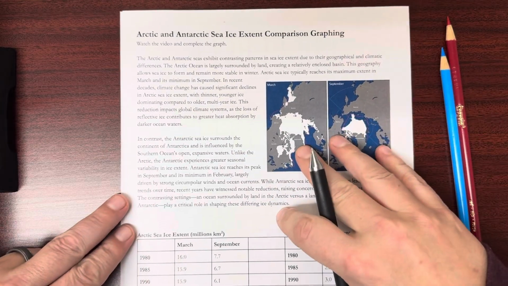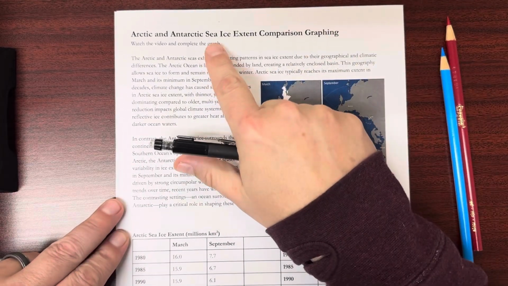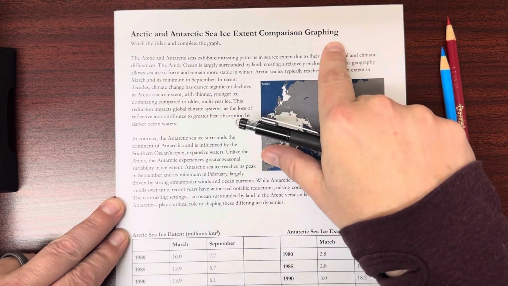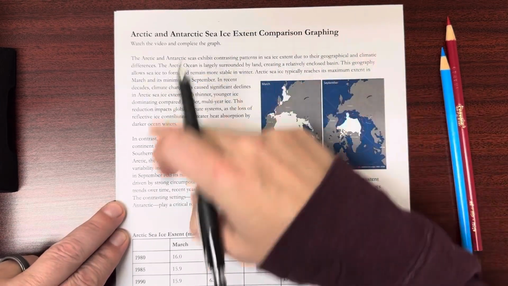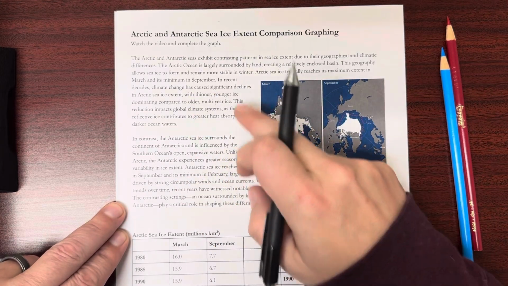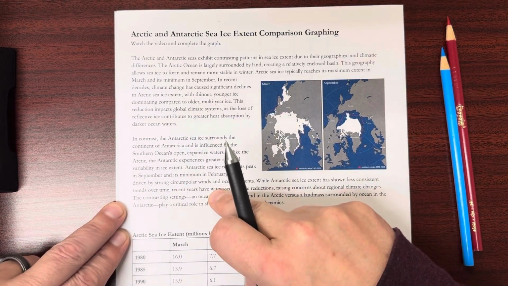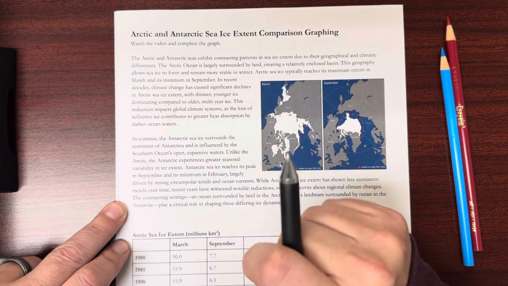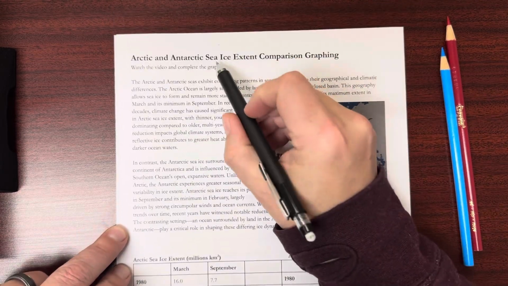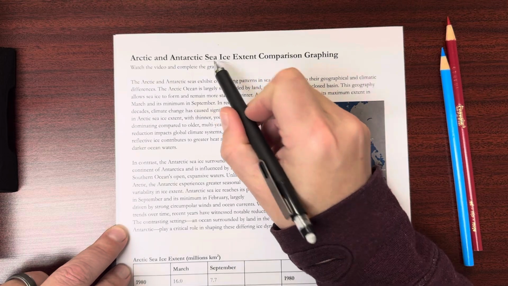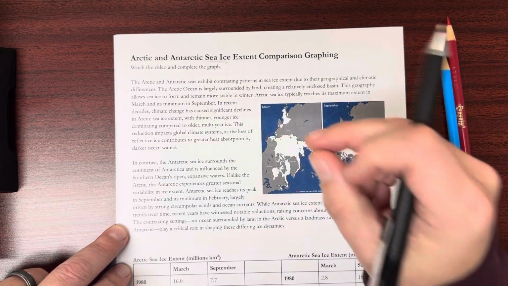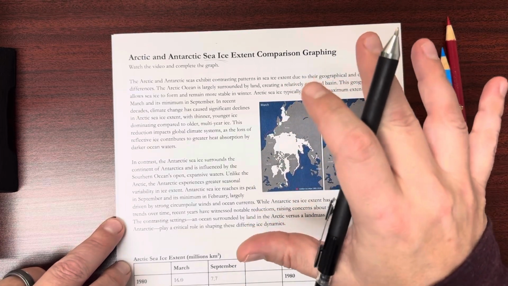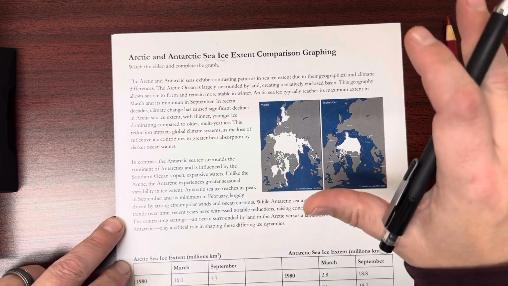Hello, today I'm going to go over Arctic and Antarctic sea ice extent comparison graphing. So we have some information here that talks about the differences between the two areas, the North and South Pole, or the Arctic and the Antarctic. And we're looking at sea ice. So this is ice that is floating in the ocean. This is not ice that's on land, like up in the mountains.